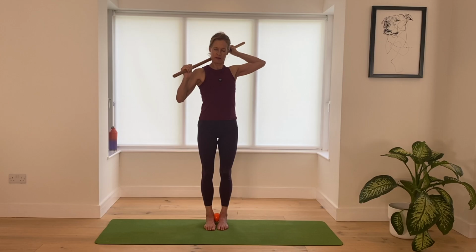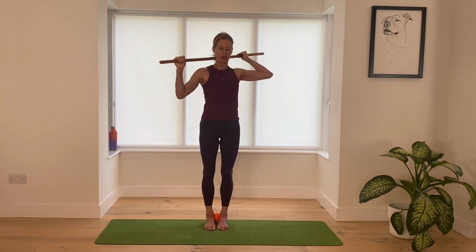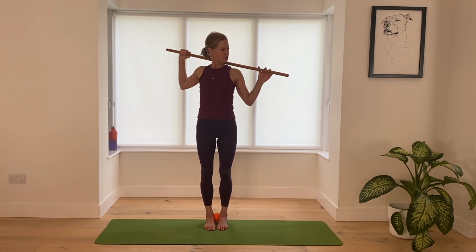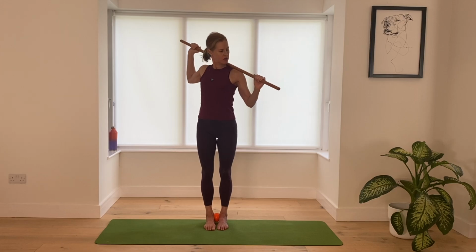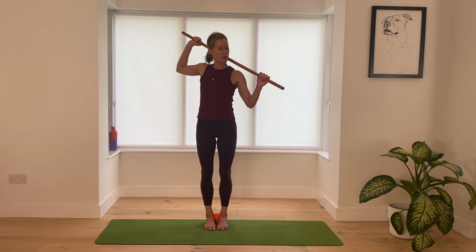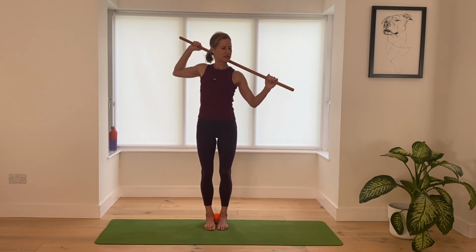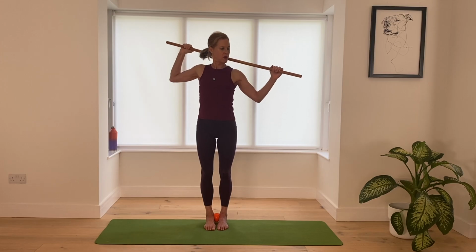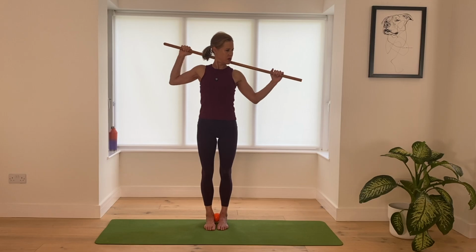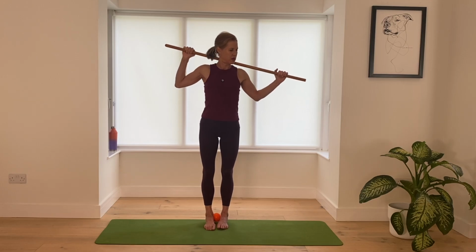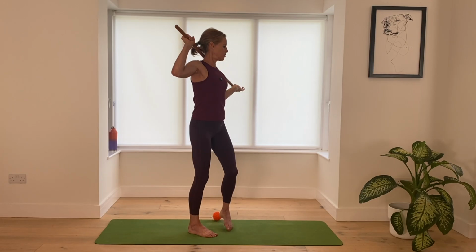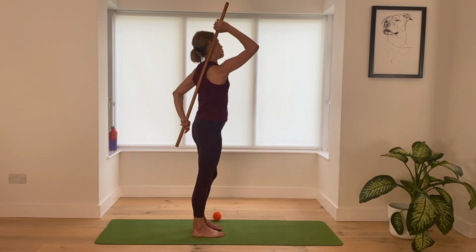Just get a little bit of a release into the neck. Don't work over the spine, work on either side of the spine. I'm angling my bar so I can get deeper into that release. 4 and 3, 2 and 1. You can keep your ball where it is. I'm just going to turn to show you.